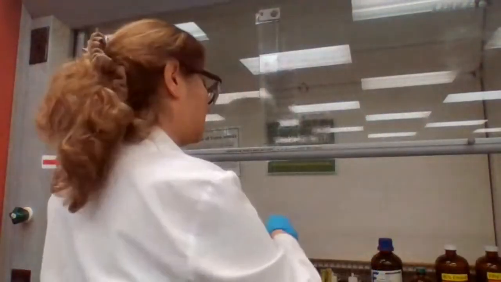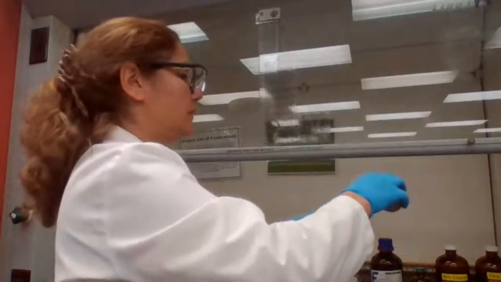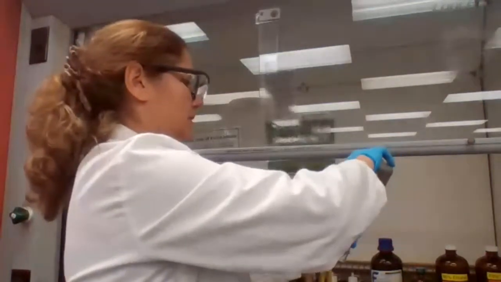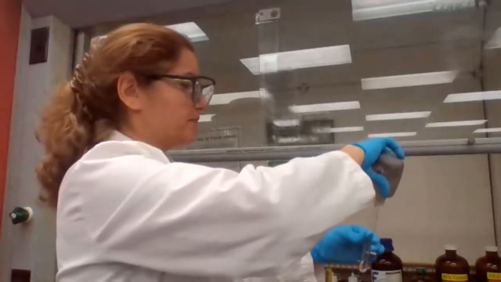Silver nitrate. How many drops? 2 milliliters. So 2 milliliters is about 40 drops.